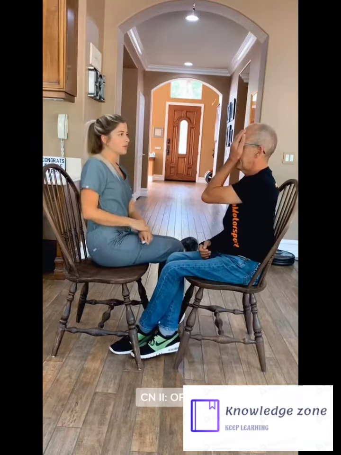Cranial nerve 2 is the optic nerve. We assess visual acuity with the Snellen chart while sitting or standing. If they're wearing glasses, we should keep them on. The patient will cover one eye, read the chart, and do the same for the other eye. Have the patient keep the eye covered, looking straight ahead as I assess the visual fields, called confrontation. Repeat this on the other side.